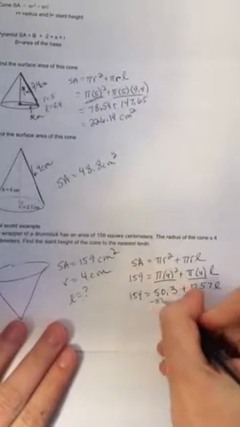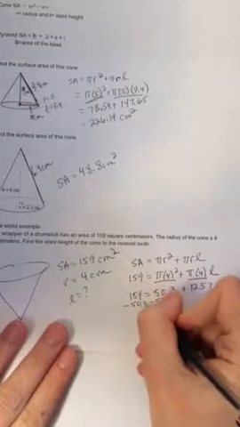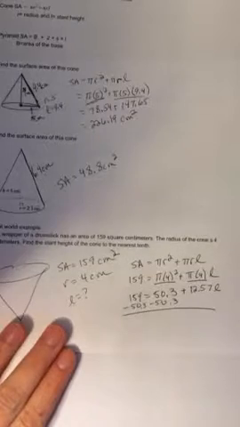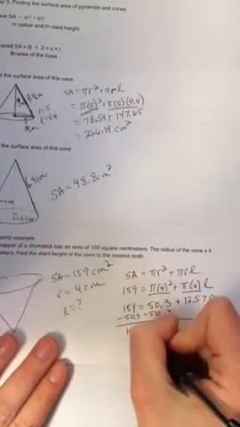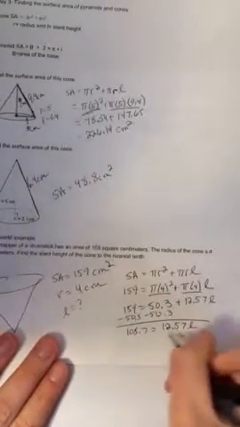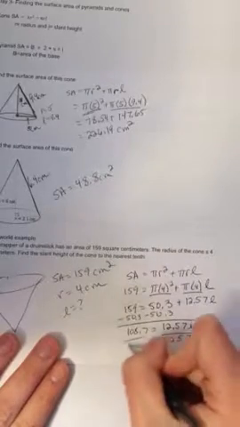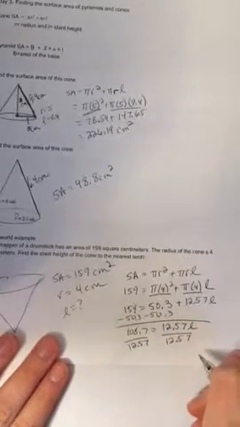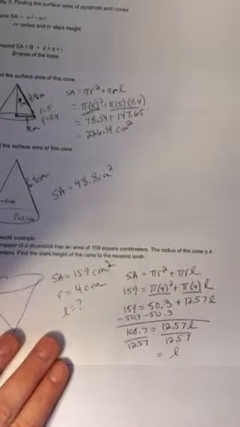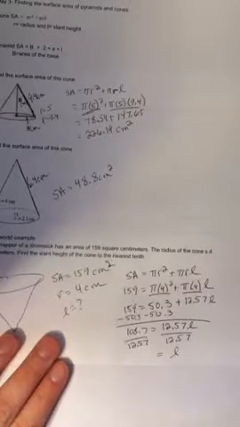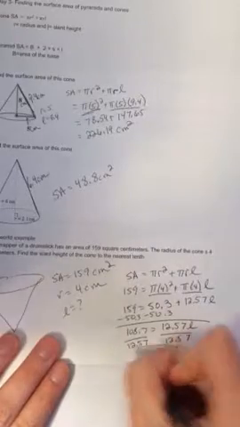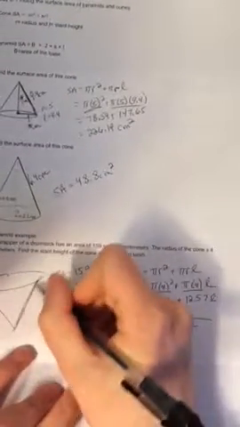So I need to subtract 50.3 from both sides. So I'm going to do 159 minus 50.3, and that is 108.7 equals 12.57 L. Now I need to divide both sides by 12.57. Okay, so I'm going to do 108.7 divided by 12.57, and I'm going to get approximately 8.6 centimeters for my slant height, okay? So that's actually how tall this guy right here is.